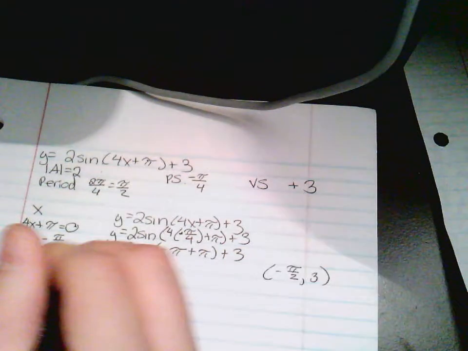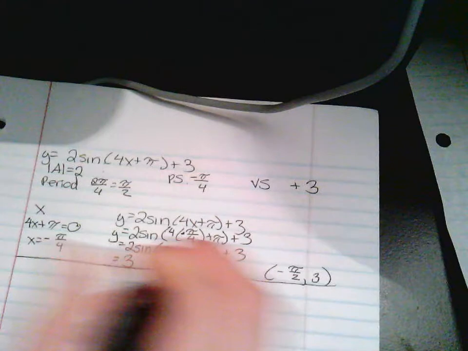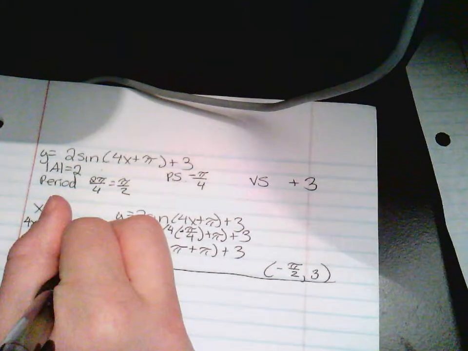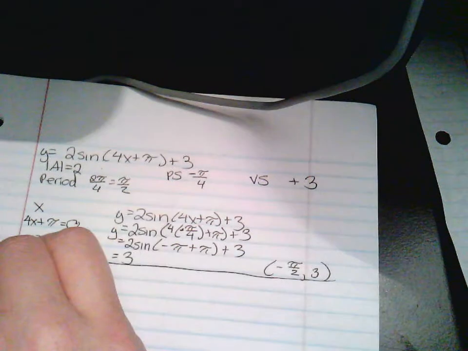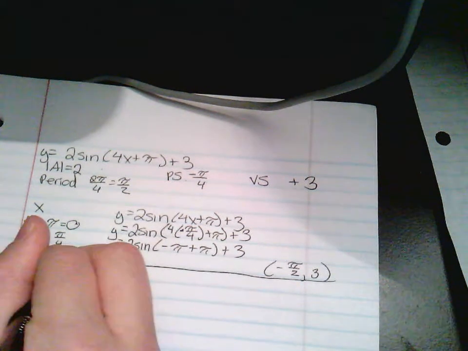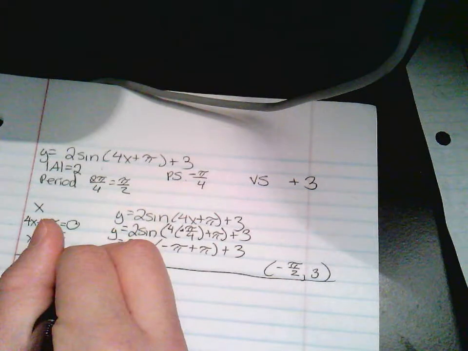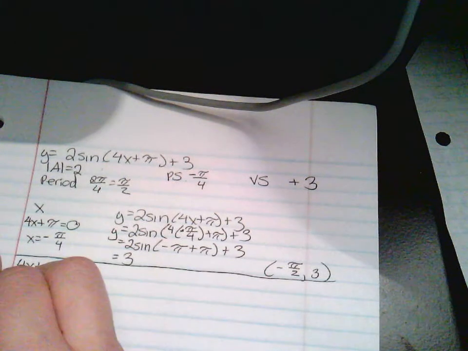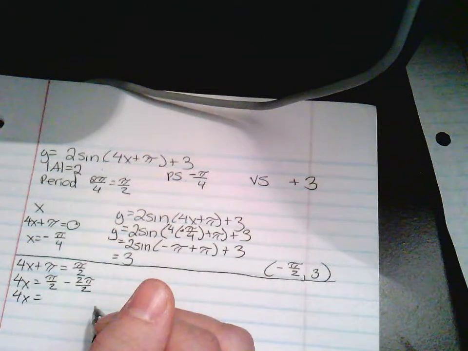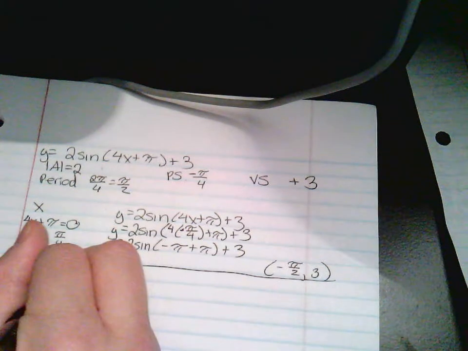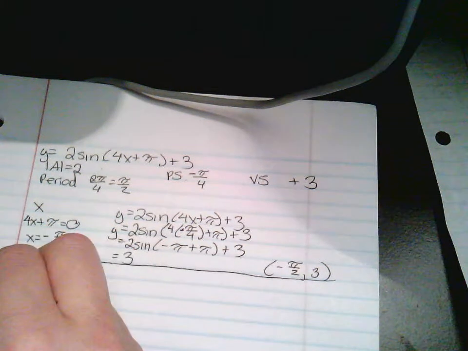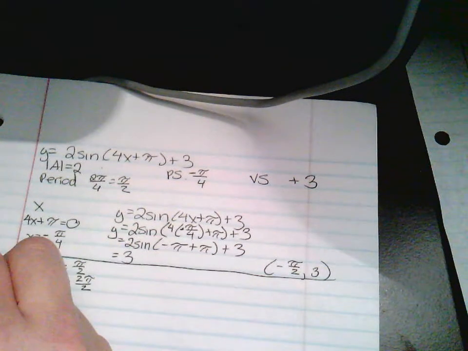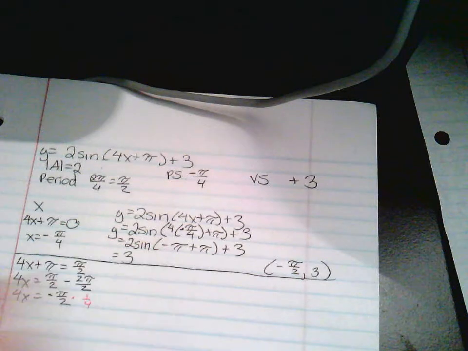So then you have 4x plus pi equals pi over 2. Okay. So you're going to have 4x equal to pi over 2. You're subtracting pi, so that's going to be minus 2 pi over 2. Okay, 2 pi over 2 is pi. 4x equals pi minus 2 pi over 2, which is going to be negative pi over 2. Multiply by the reciprocal of 4, which is 1/4. So x is going to be negative pi over 8.